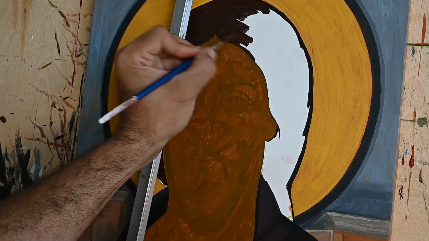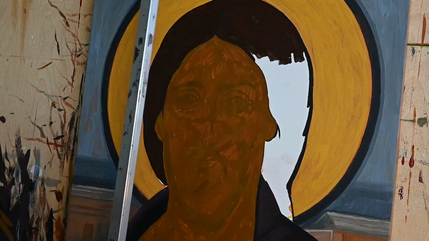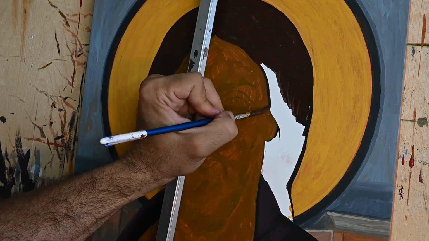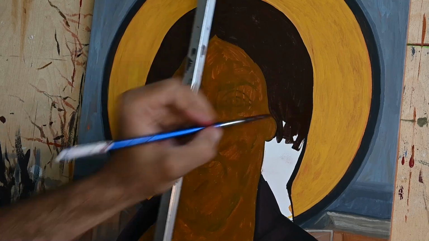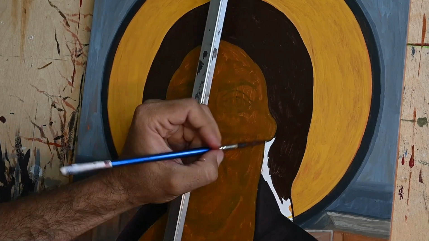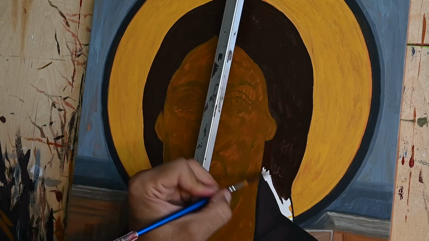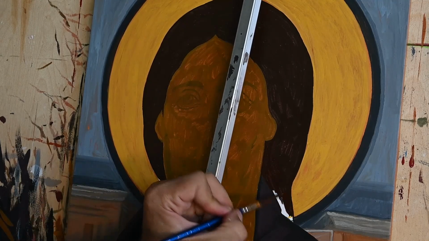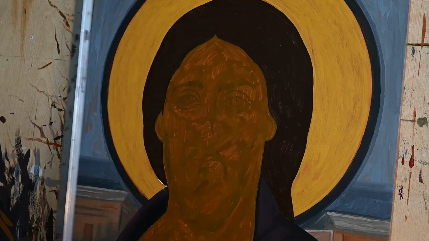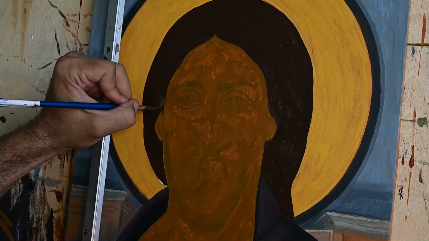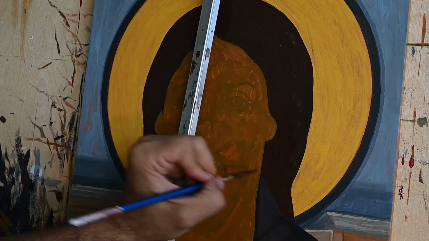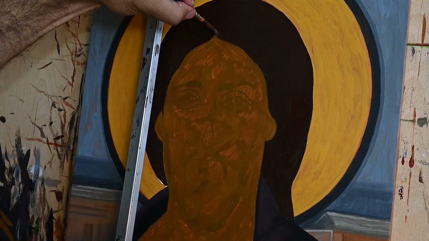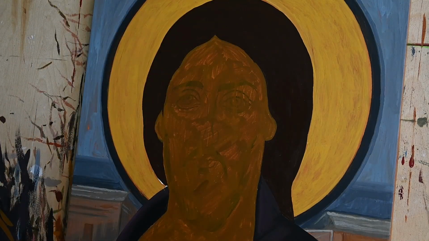And for this proplasmos of the hair, I will use a color that is much darker but warmer than the color of the Holy Matthew. This consists of ivory black, a little bit of cadmium yellow, and a little bit of iron oxide red.